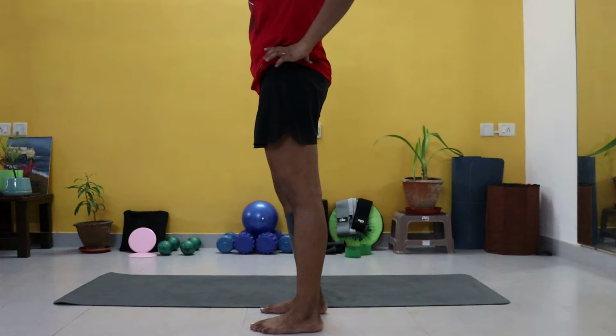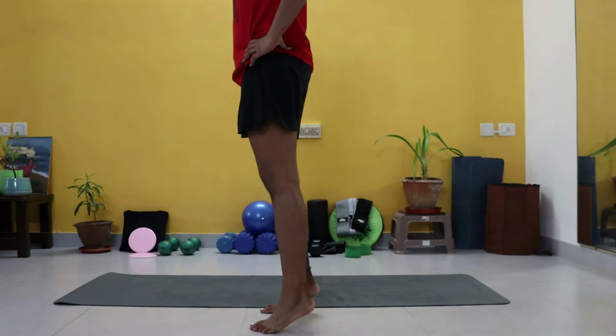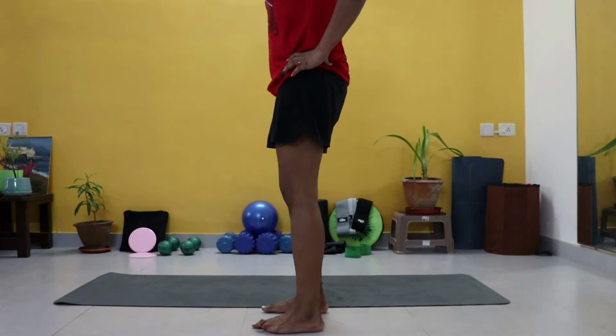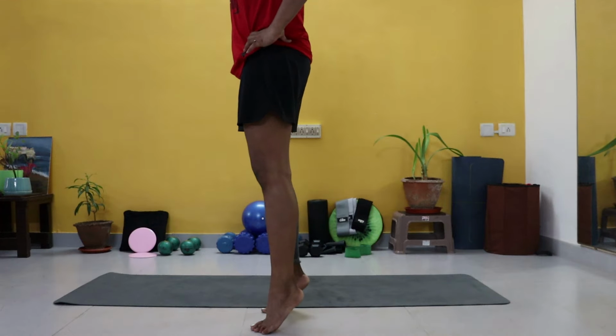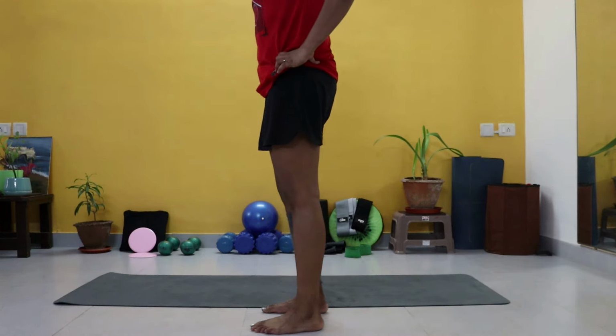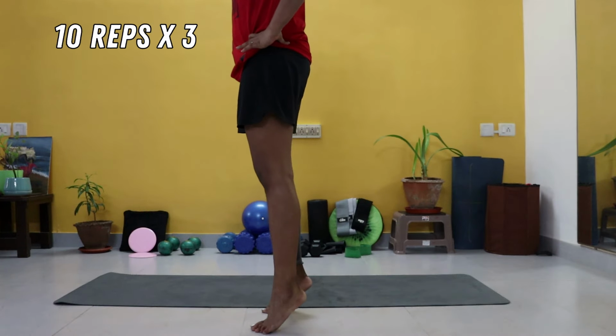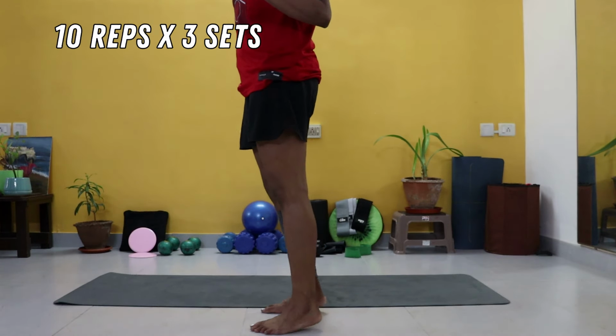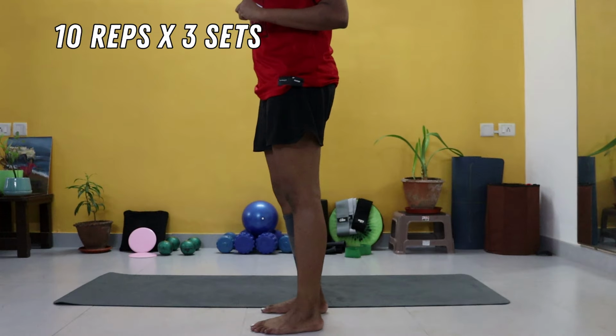Take it slowly. I want that 1 second pause on top. So you come up, 1 second pause and back down. 2 and back down. 3 and back down. So you're going to be doing 10 reps and you're going to be repeating that thrice. So 3 sets and 10 reps.